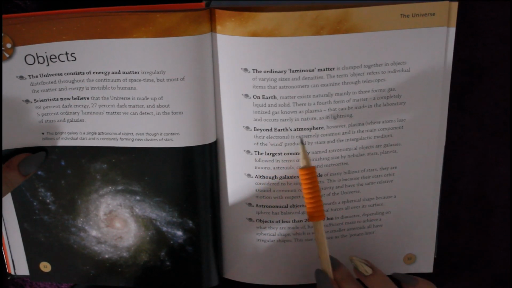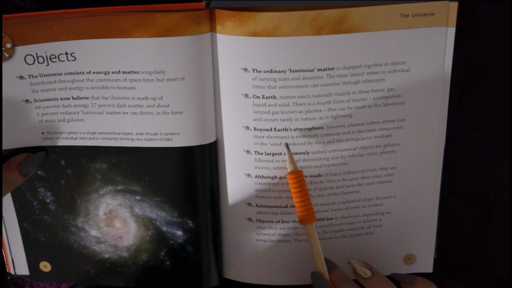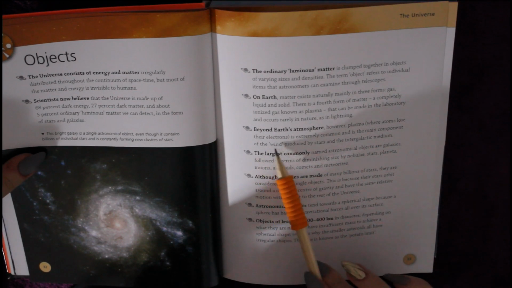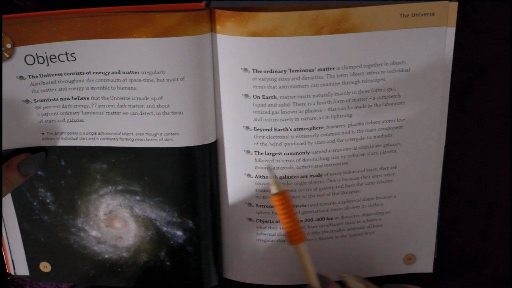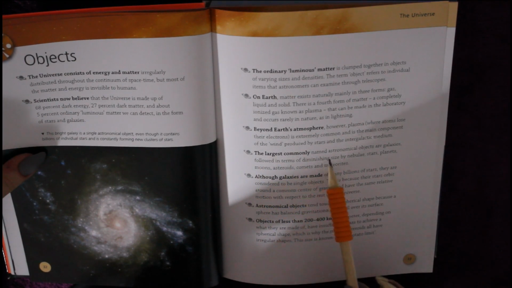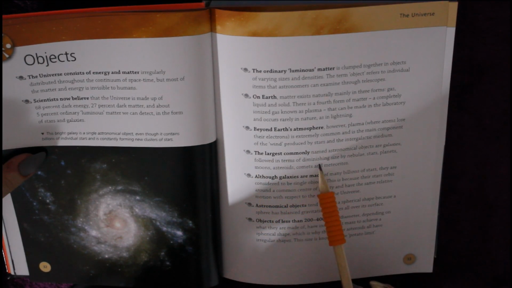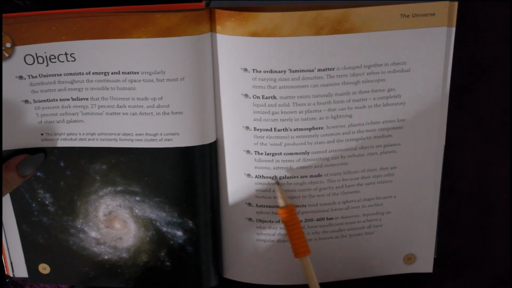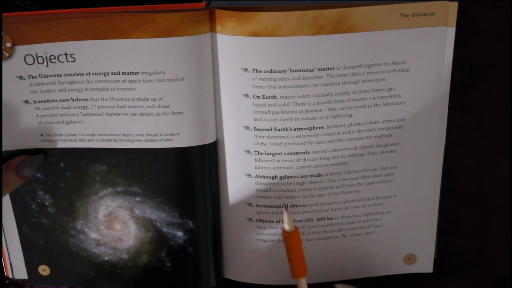Beyond Earth's atmosphere, however, plasma, where atoms lose their electrons, is extremely common and is the main component of the wind produced by stars in the intergalactic medium. The largest commonly named astronomical objects are galaxies, followed in terms of diminishing size by nebulae, stars, planets, moons, asteroids, comets, and meteorites.